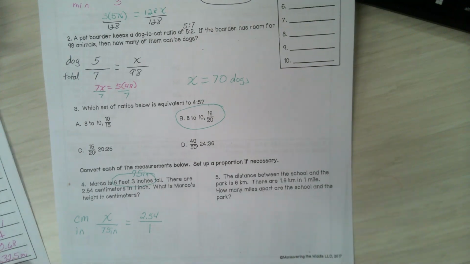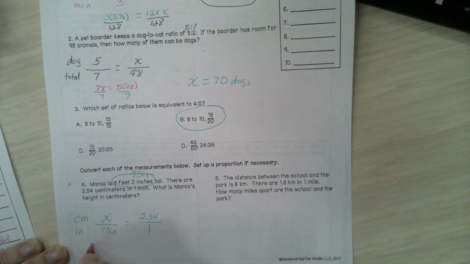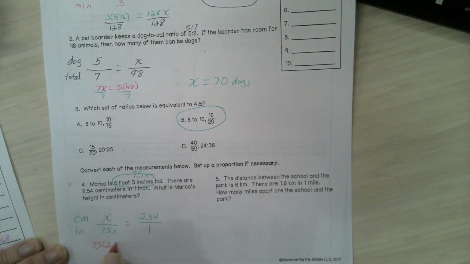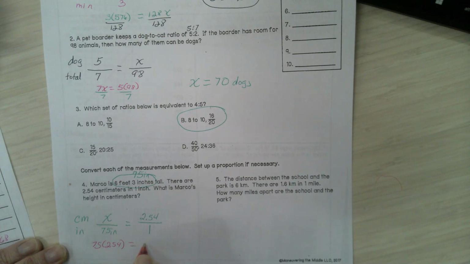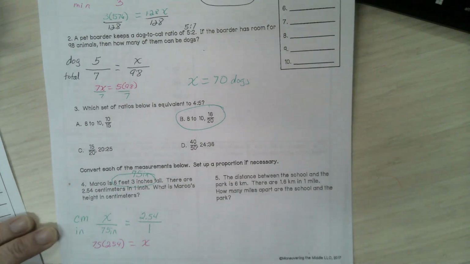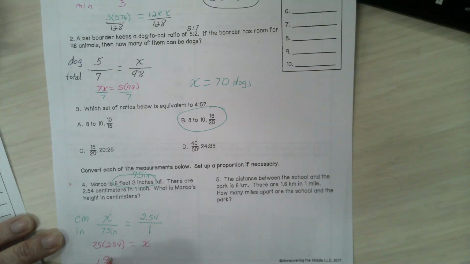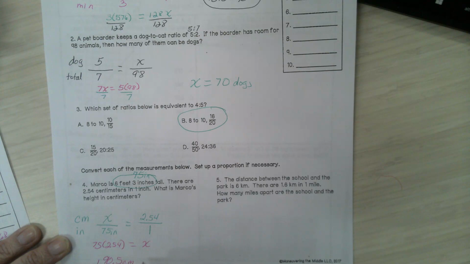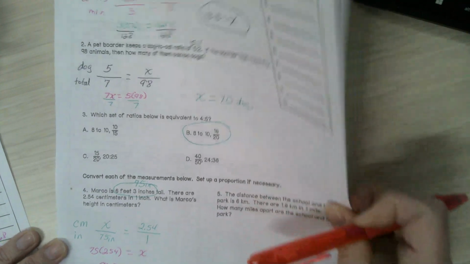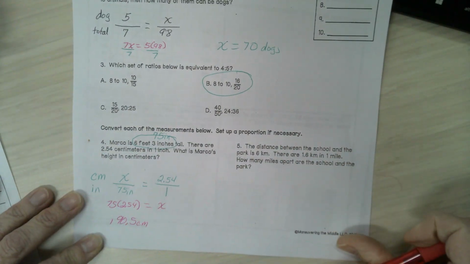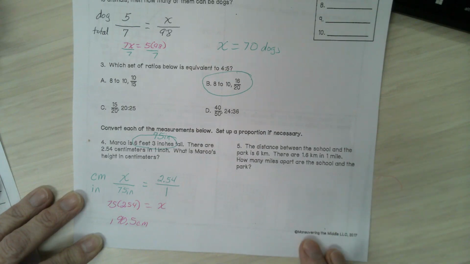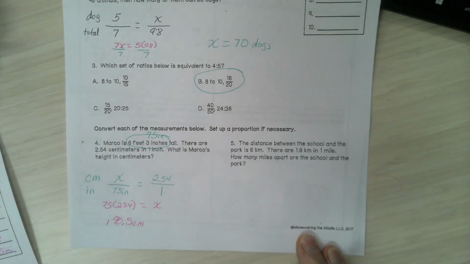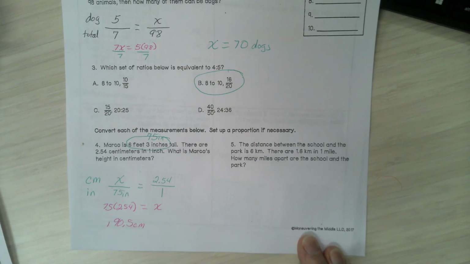So now we do our cross products, and you're going to take 75 times 2.54, and that actually equals 1 times x, which is x. And when you do that, you get 190.5 centimeters. On the test tomorrow, kids, I think the numbers are pretty friendly. I don't think that you'll need a calculator on the test because they're friendlier numbers than what some of these were on the quiz. In problem number 5, the distance between the school and the park is 6 kilometers.